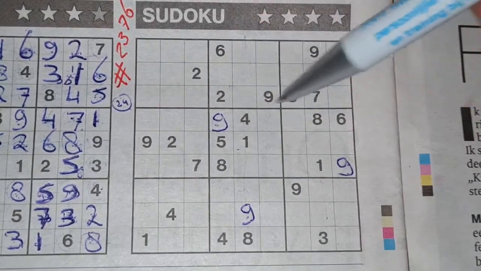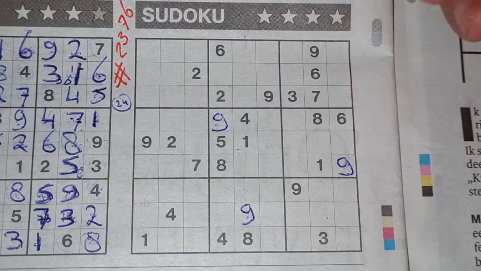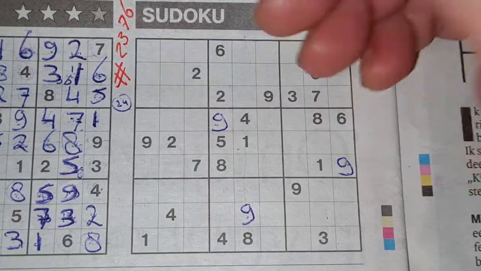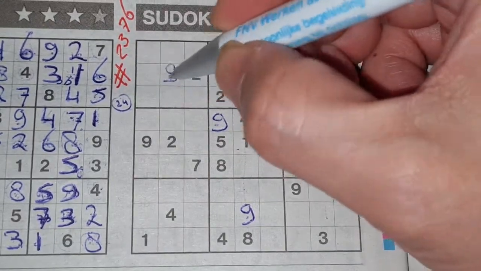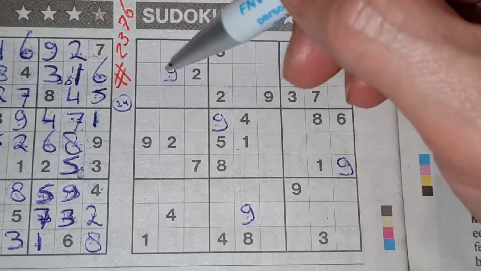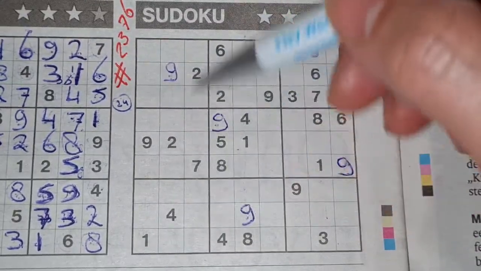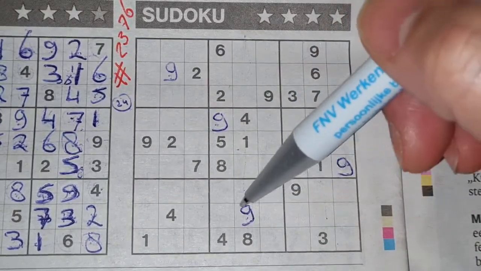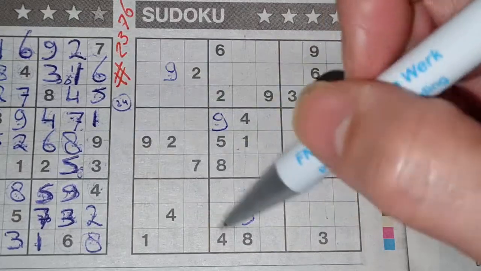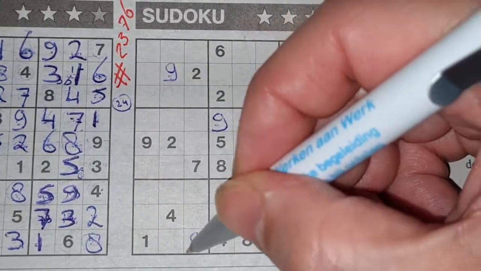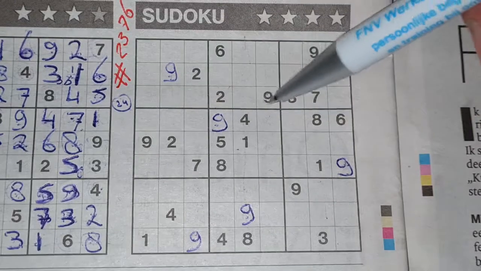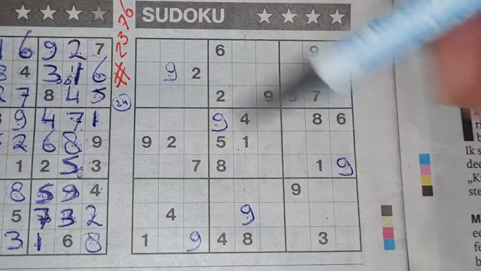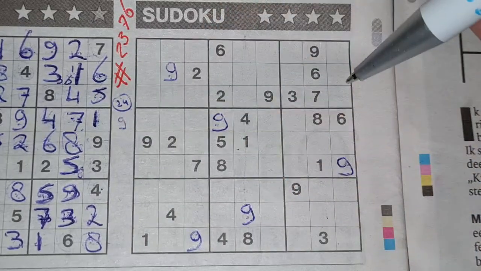9 in this row, 9 in the third row. So the row between, the only two places for the 9 should be here or there. We see there 9, no 9 there. 9 should be there. 9 in the first column, 9 in the second column. So in the third column, the only three places for the 9 should be here or there. We see here 9, we see there 9, so no 9s in those two boxes. One box left for the 9, should be there. And all the 9s are used, I can see. And digit number 1, number 9.